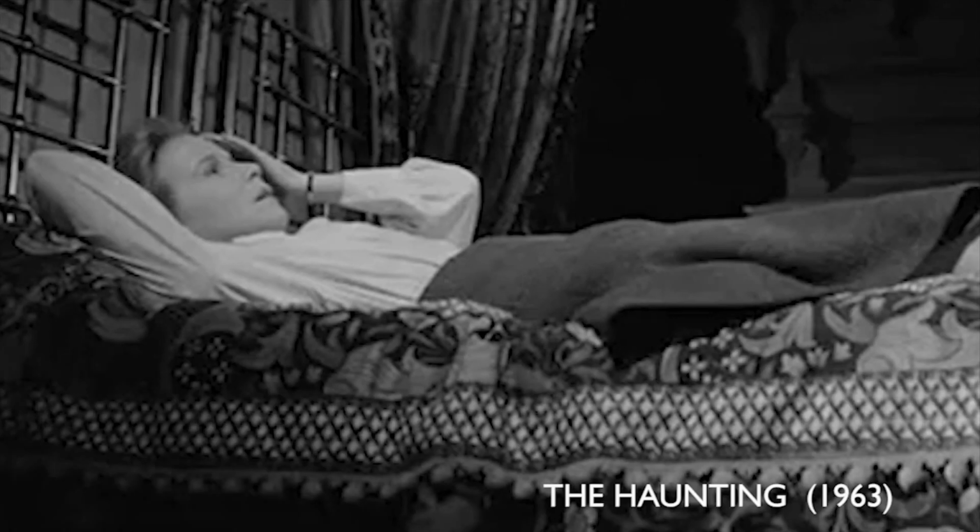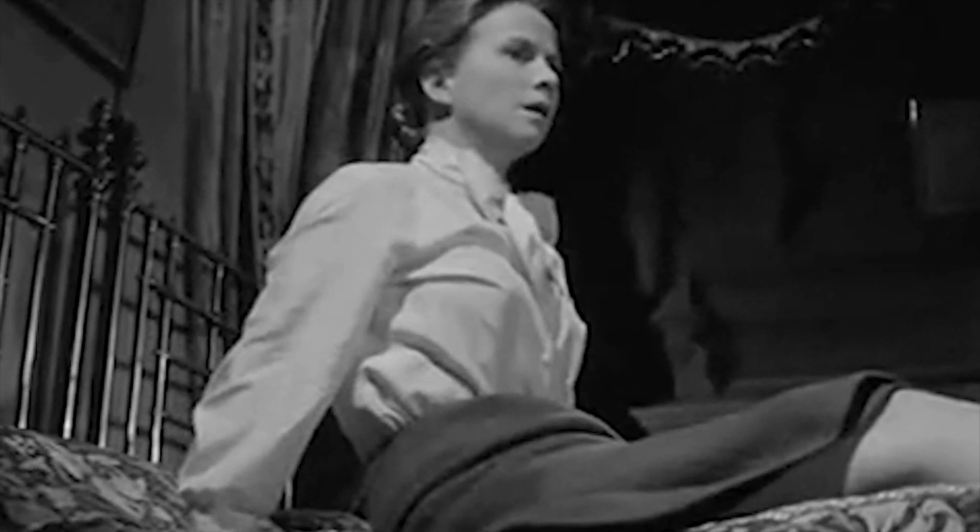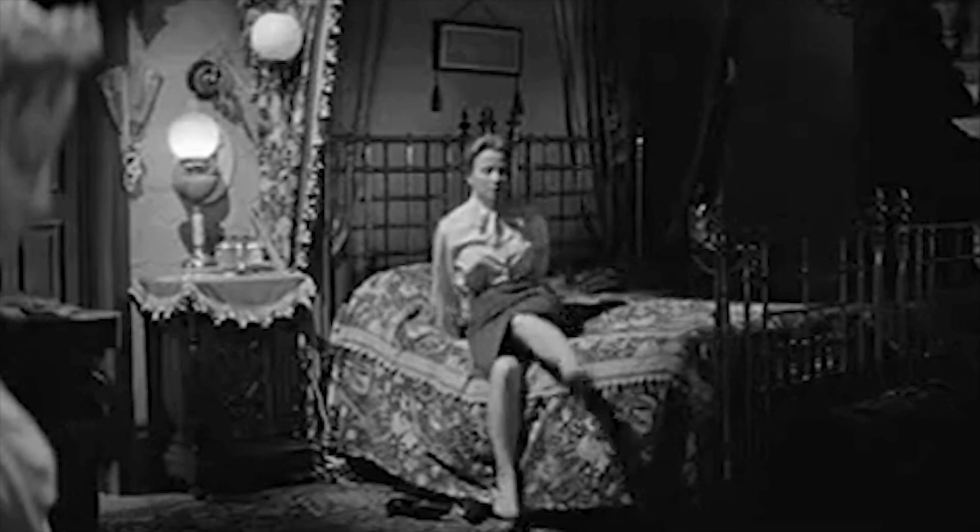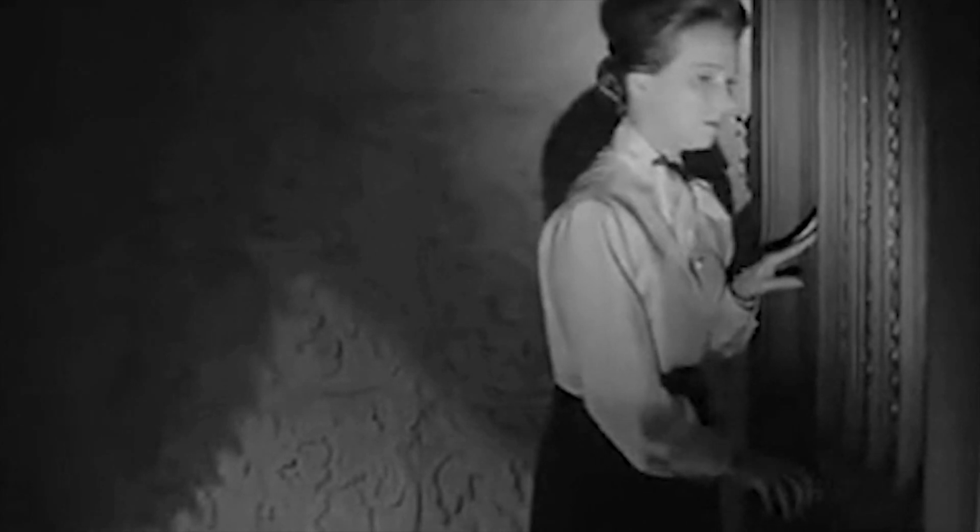When I was 8 years old, I saw The Haunting and it scared the daylights out of me. It led to a lifetime fascination with supernatural horror, so that's what we're going to be discussing in this series. The paranormal subgenre of horror: ghosts, haunted houses, witches, and demons.